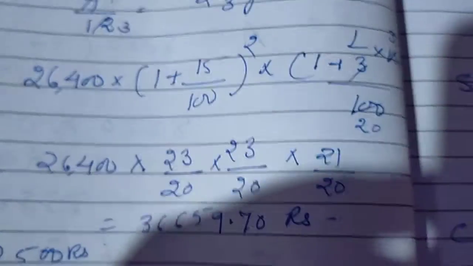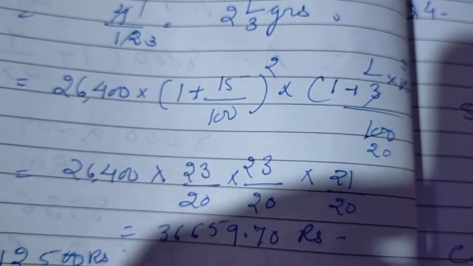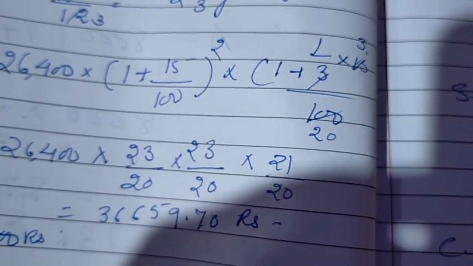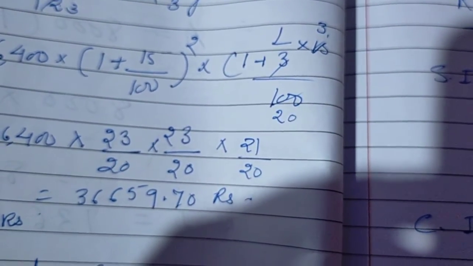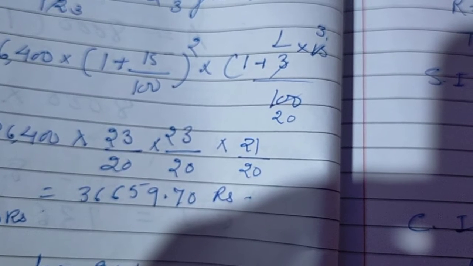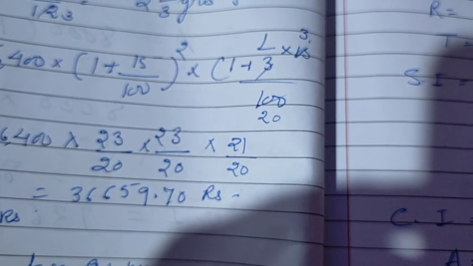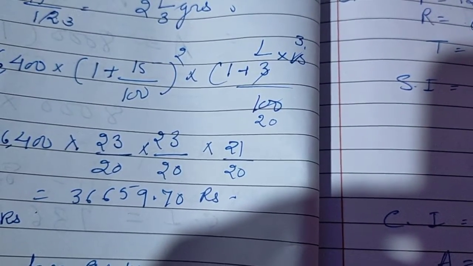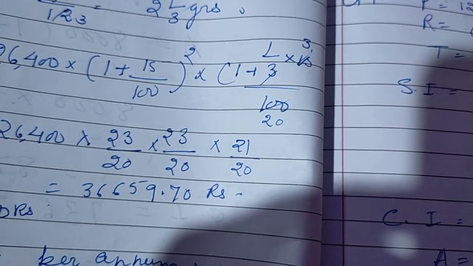So here you will put the formula, 26,400 into 1 plus 15/100 whole square plus 1 plus 1/3 into 100/100. Cancel 100/100. Oh sorry, it's 1/3 into 15/100.